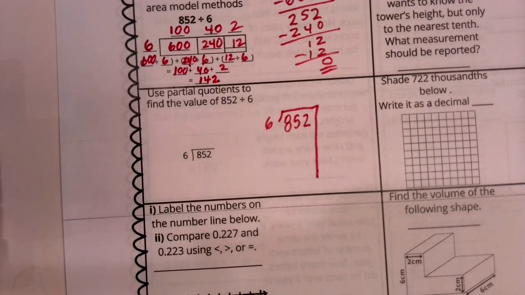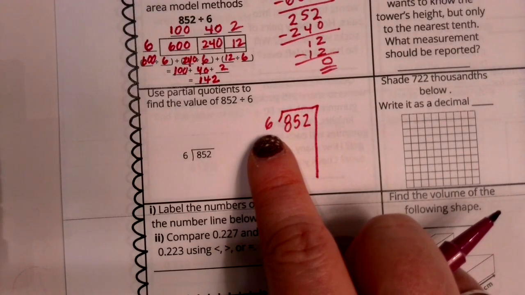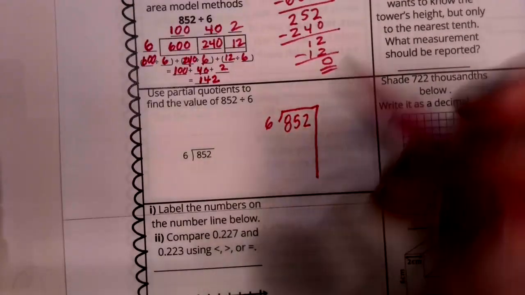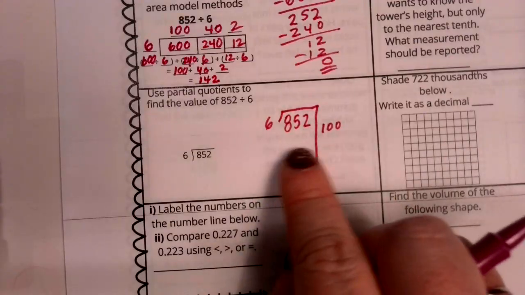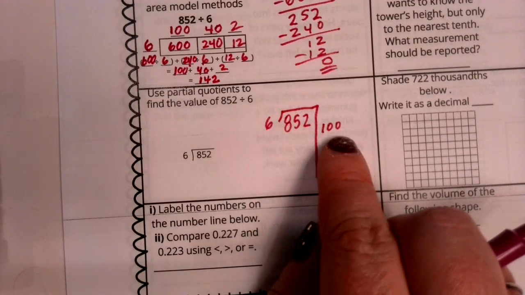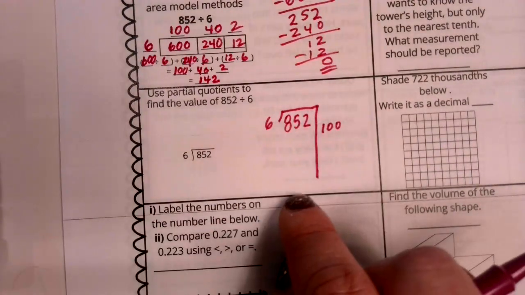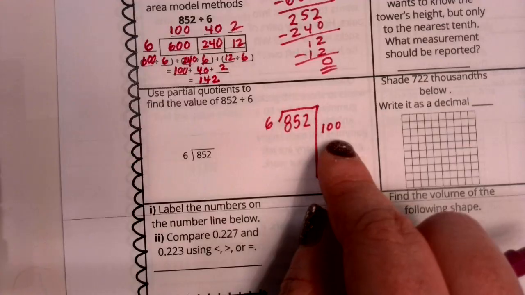So here, boys and girls, what we're going to do is ask ourselves, how many groups of six can we start with taking away from 852? Just like before, and what we've grown accustomed to, if you're unsure, think about, can I take a group of 100? Can I take a group of 10? Can I take a group of 30? Play with those numbers until you find something like Goldilocks, a just right number.